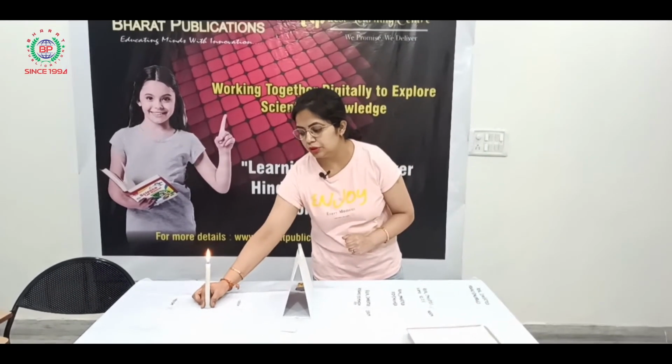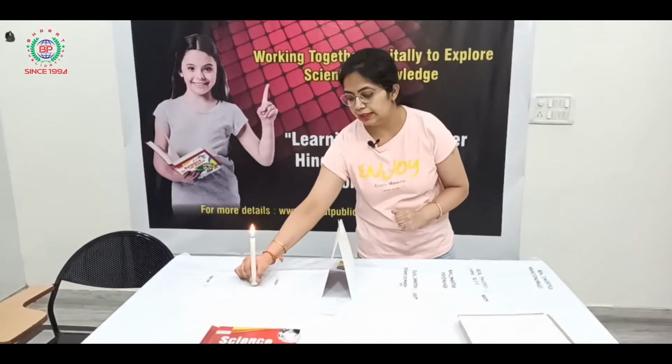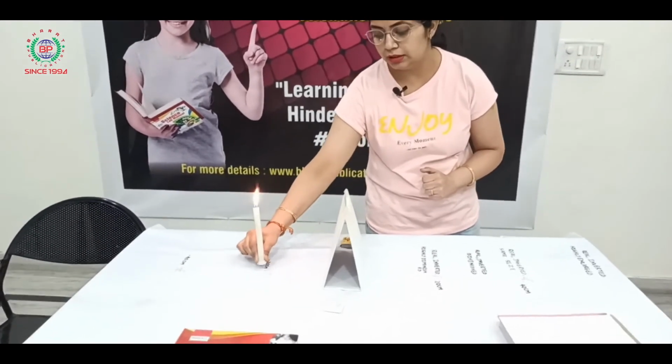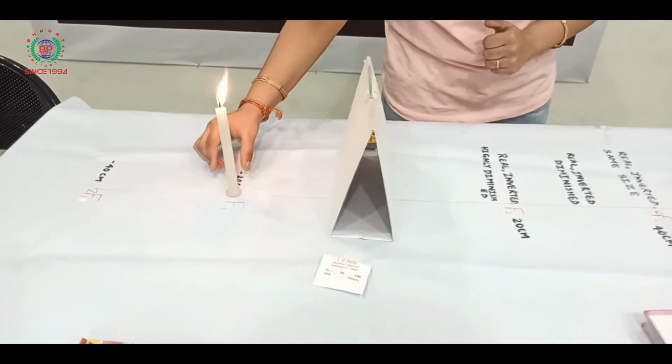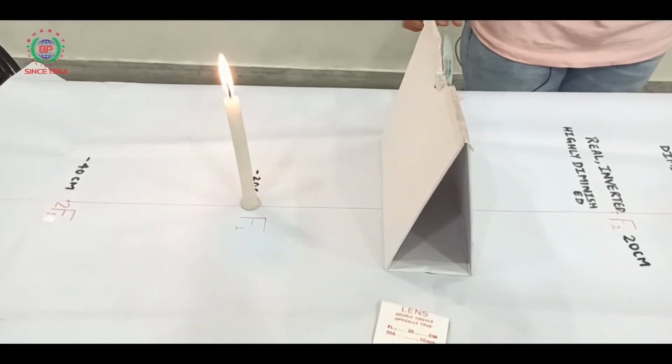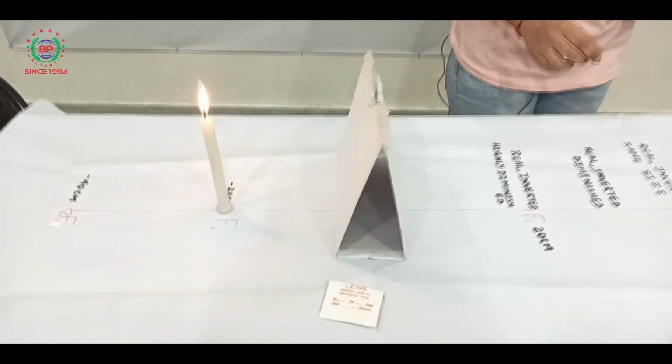Okay. Again I am changing the position of our source of light, or you can say the object. I am placing my object at F1, meaning on the focal point.